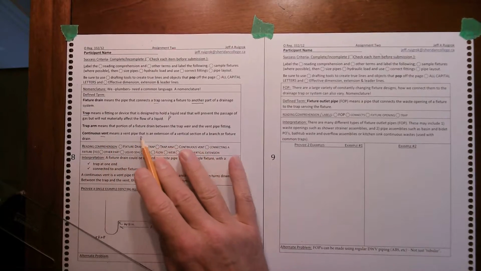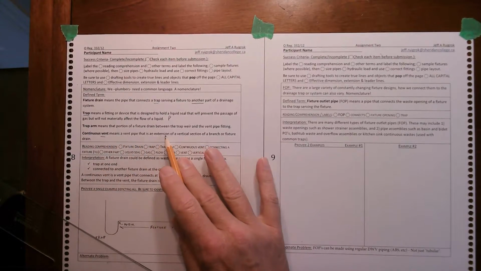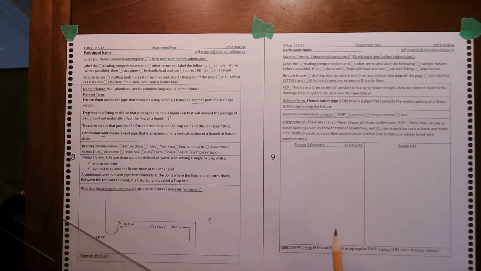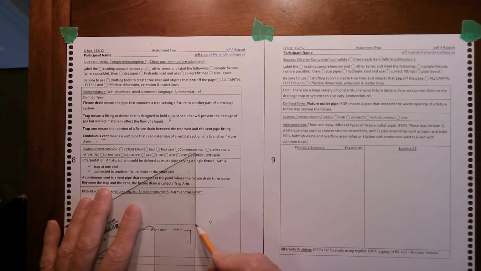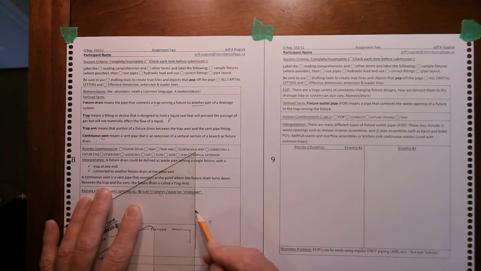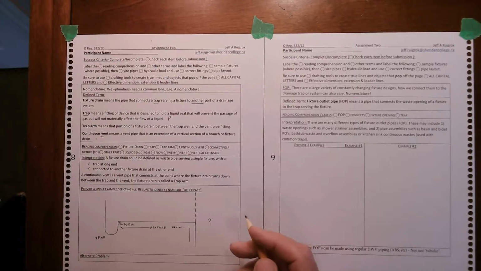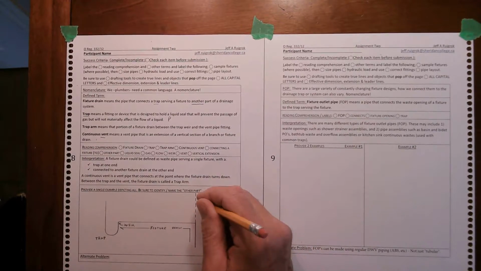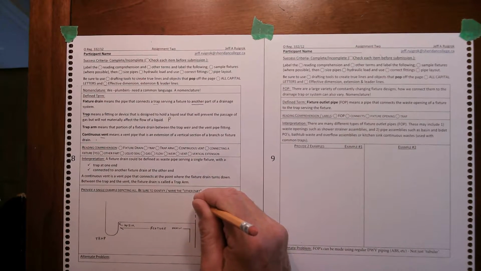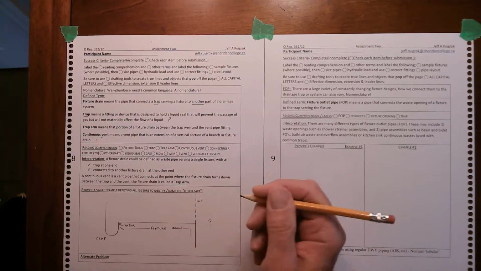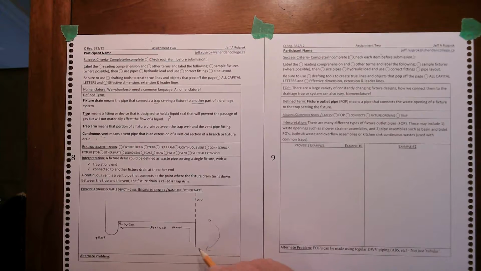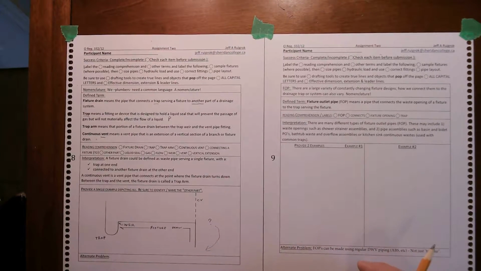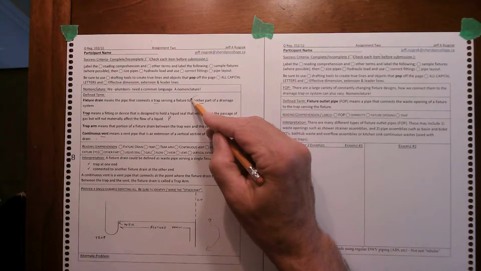But coming back to the continuous vent, the vent is an extension of the vertical section. So if we just extend this vertical section up, there we go. So this is a CV, continuous vent. Nice. But still, what other part of the system might we connect this to? We need another.